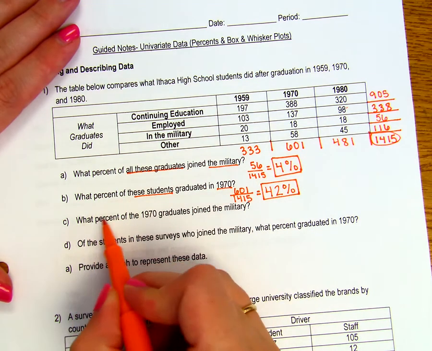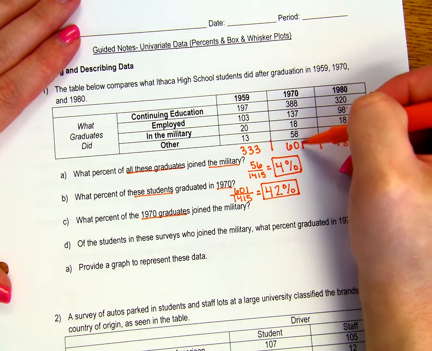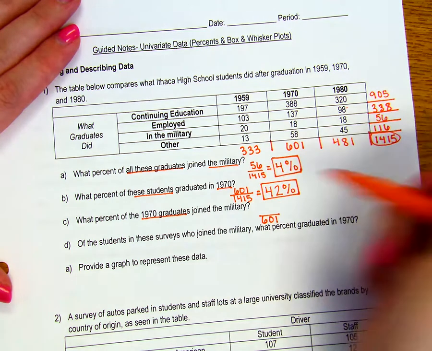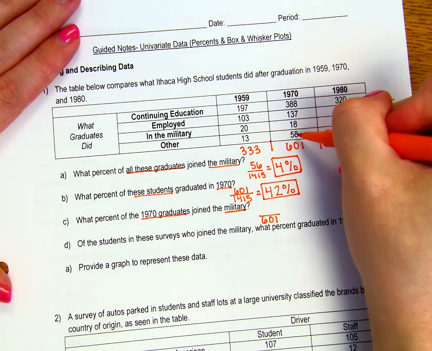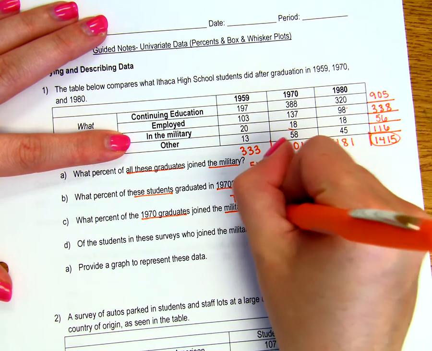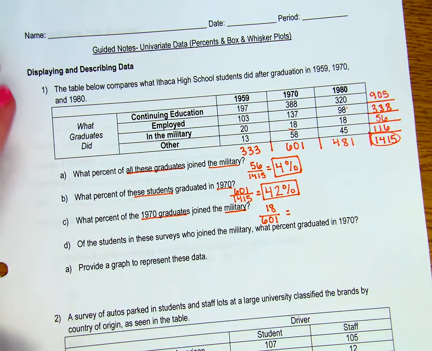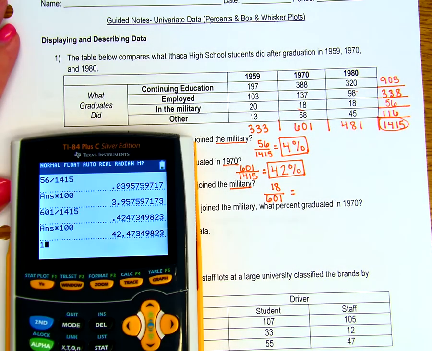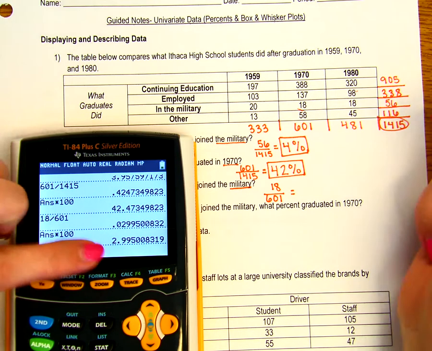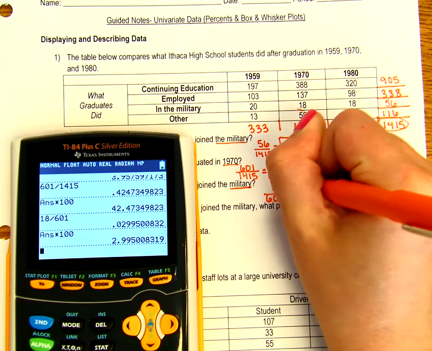Part C says, what percent of the 1970 graduates joined the military? So out of the 1970 graduates, there's 601 of them, so 601 will be at the bottom. Our military column, military in 1970 is 18. 18 divided by 601, multiply by 100. We get 2.995, which we should round up to 3 and say 3%.